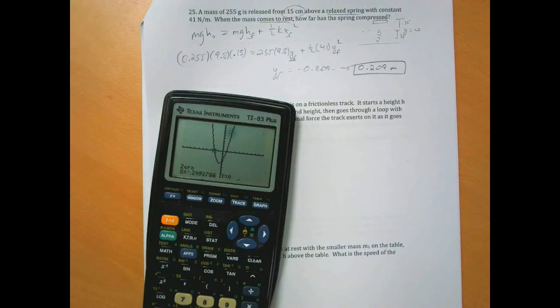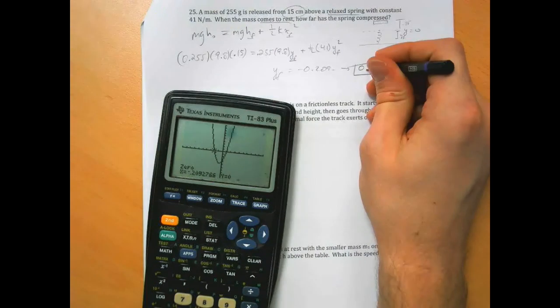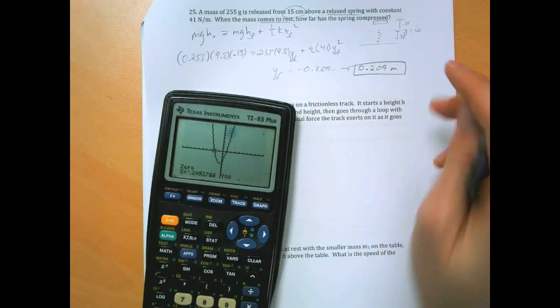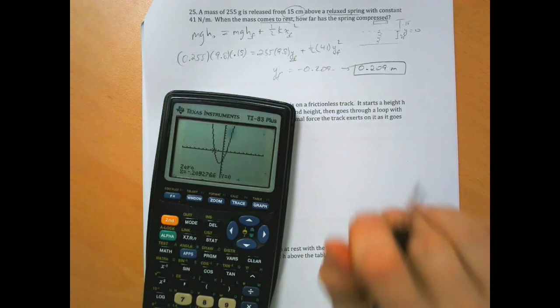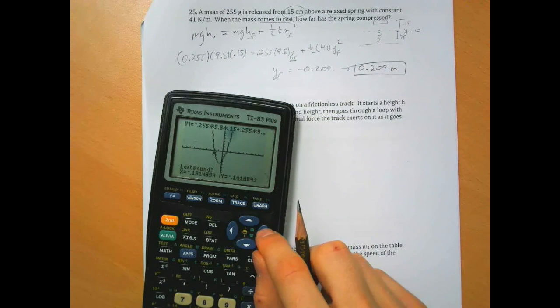Then it's compressed 0.209 meters. That must be a long spring, actually. It's compressing 20 centimeters. Anyway, what does the other solution mean?